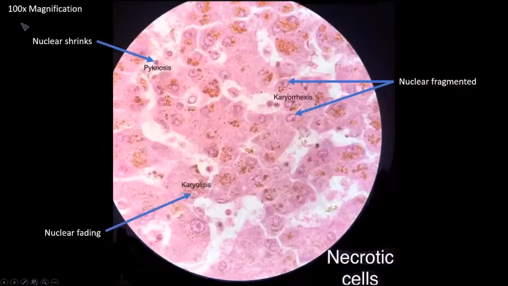Here is the image of hemochromatosis under 100 times magnification. Here we can distinguish pyknosis, where the nucleus shrinks. Here we can see it looks like a purple dot. Karyolysis is where the nucleus fades. You can see here that the nucleus is empty or white in color.